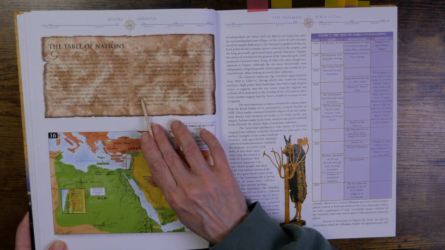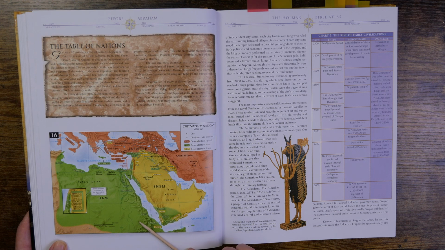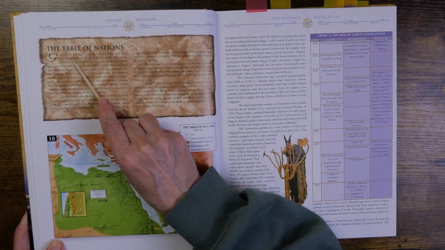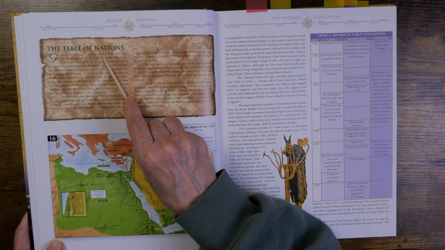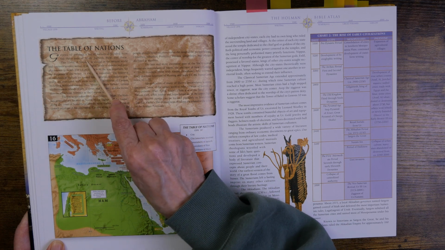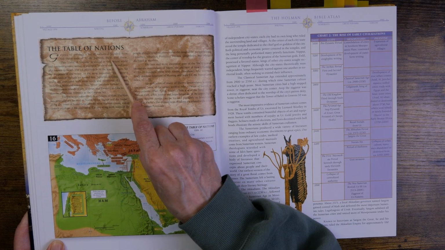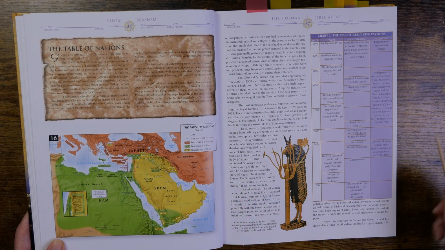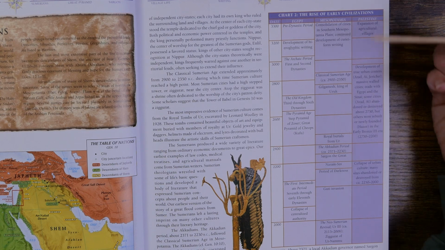You have one of these sidebars, Table of Nations, and then you have a map actually showing the Table of Nations. It says here, Genesis 10 presents a list of nations descended from the three sons of Noah, Japheth, Ham, and Shem. And that's what this is. This is Japheth, and this is Ham, and this is Shem. And then these are charts, and so your charts are going to look like this.